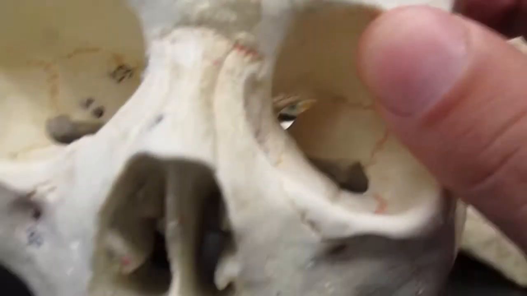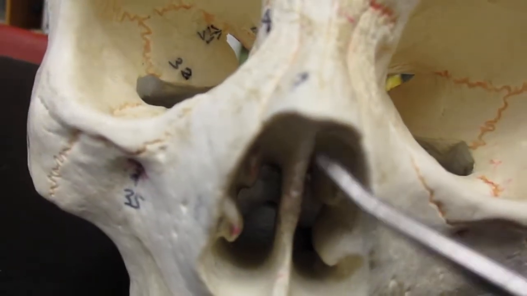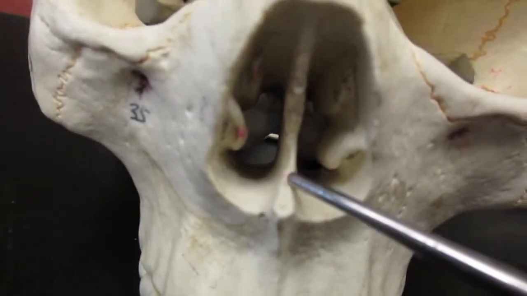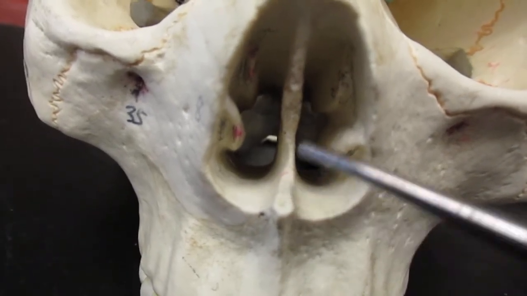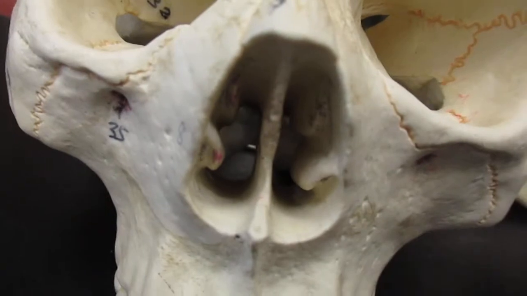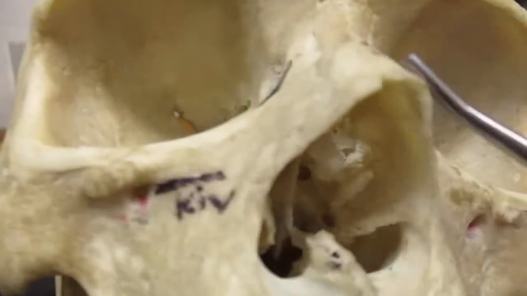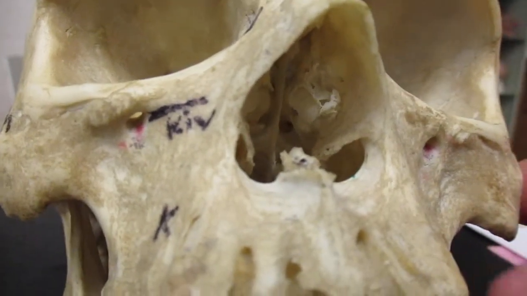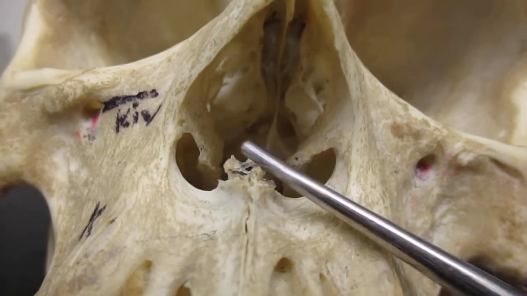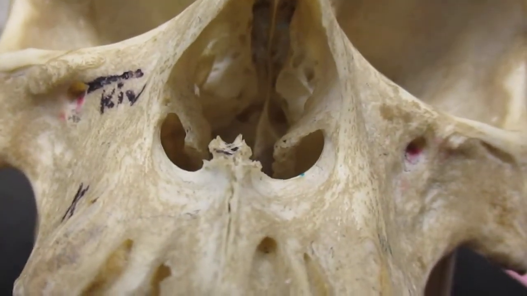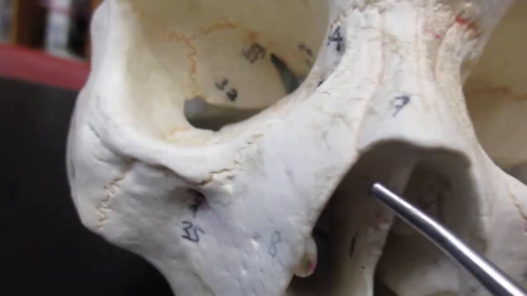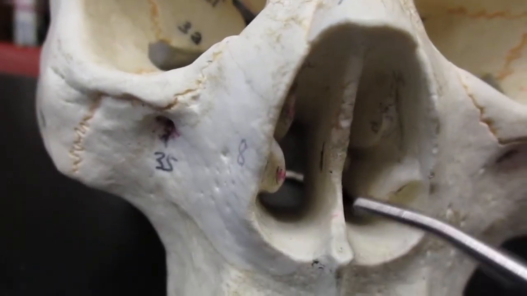Now I've already showed you the perpendicular plate, which is right here. The perpendicular plate is going to articulate with this structure right here called the vomer bone. And you can see right here on this real skull that the perpendicular plate is missing, probably due to students handling the skull. And it's also very fragile. So the perpendicular plate on this skull is missing. You can see it right here on this plastic skull. The perpendicular plate articulates with the vomer bone.